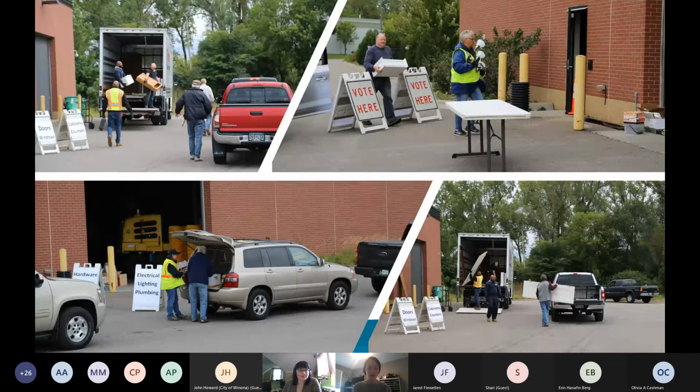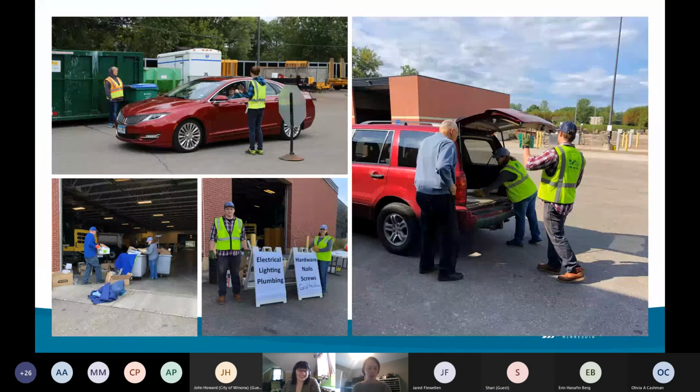There are just a few pictures from that event, some of our volunteers. I know that says vote here. The other side had our materials, which you can see, like electrical lighting, so people knew where they needed to stop. And a few more pictures from that event.